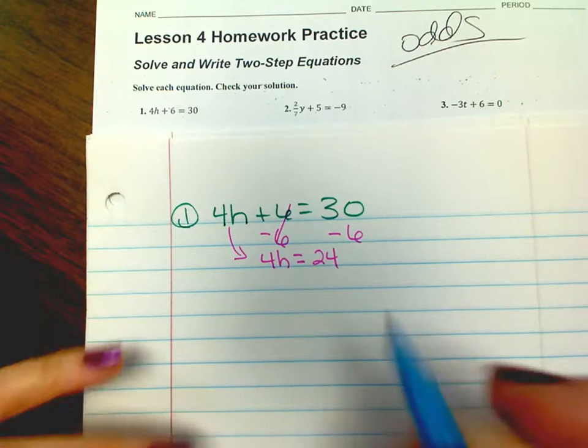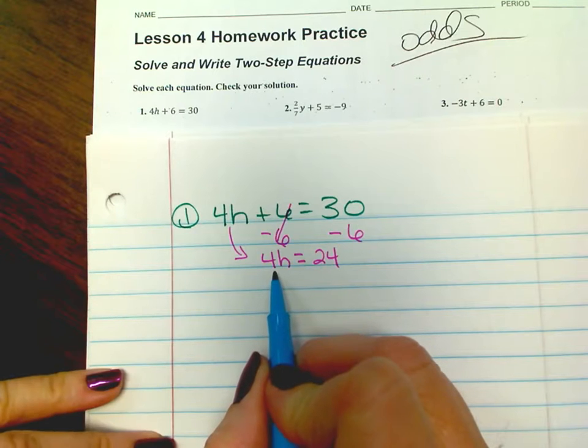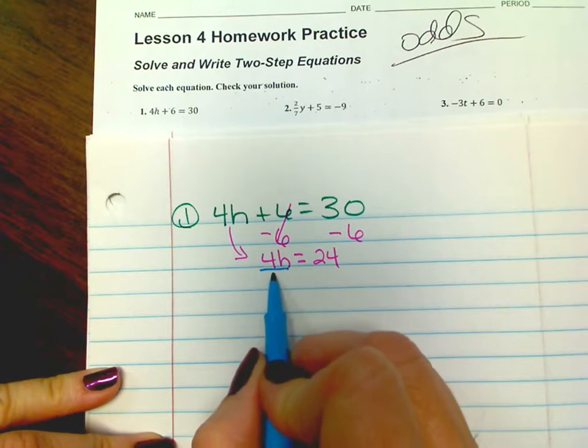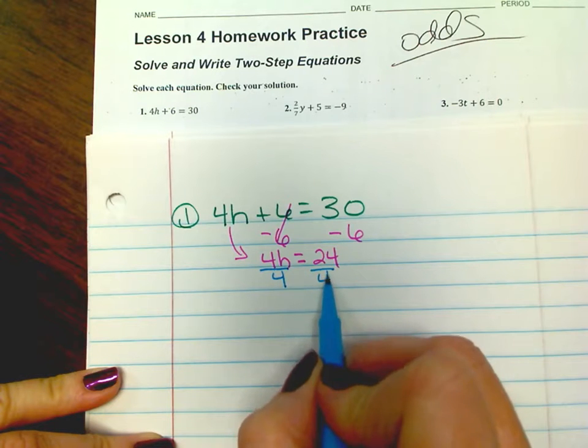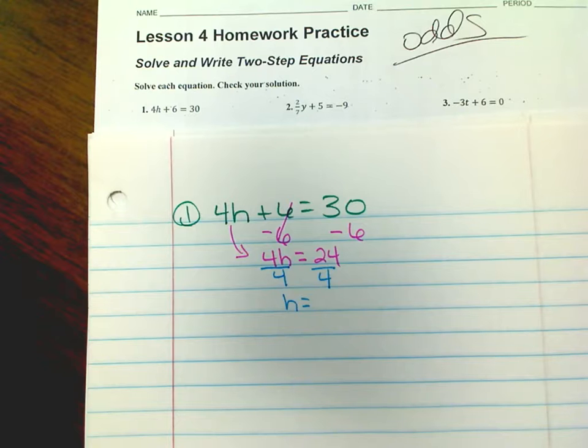We want to solve for h. And again, it's multiplying, so we have to do the opposite, which is divide. And that's your two-step equations. Not bad at all.